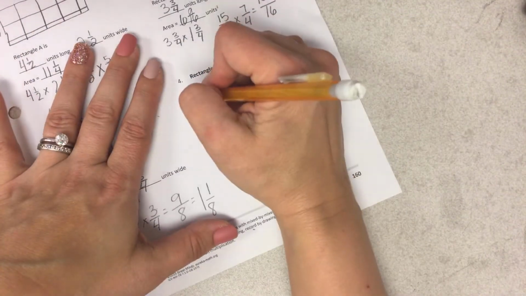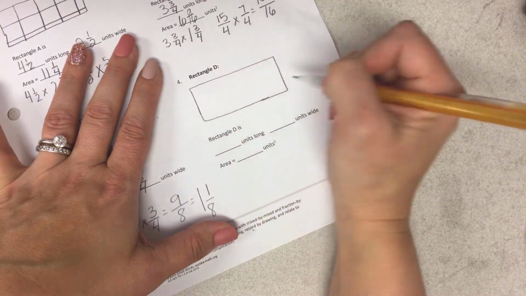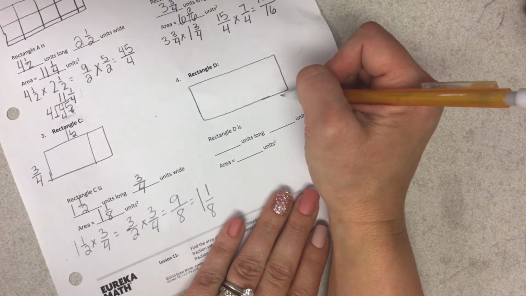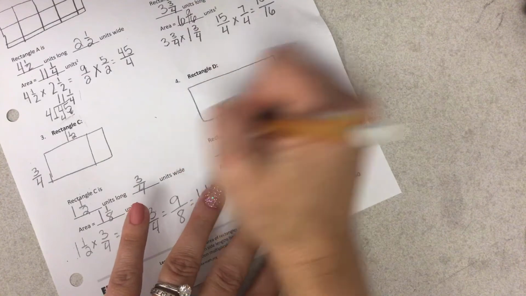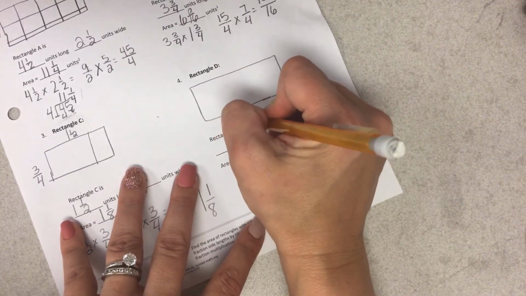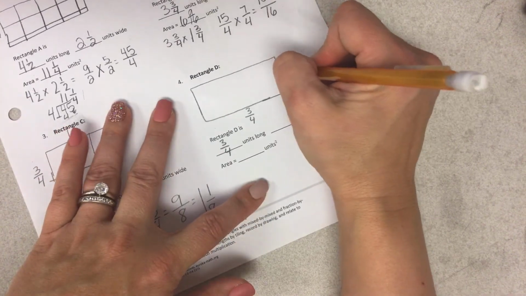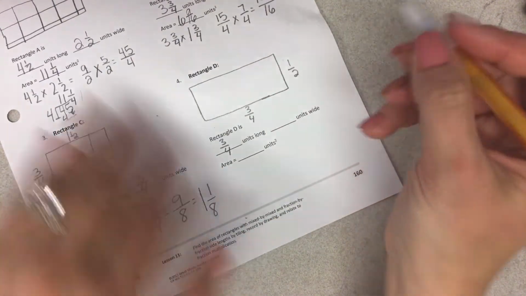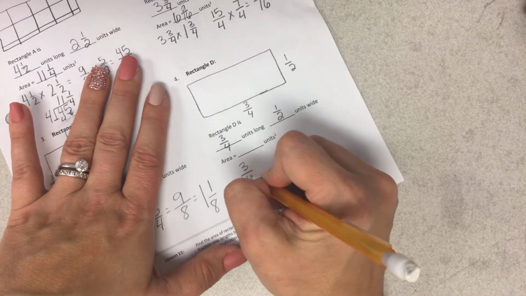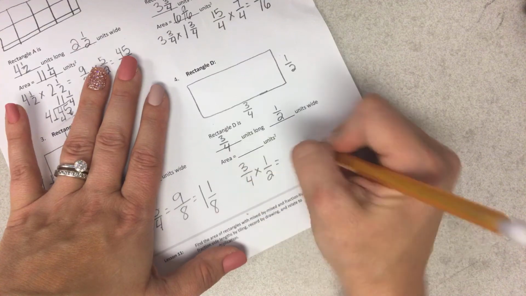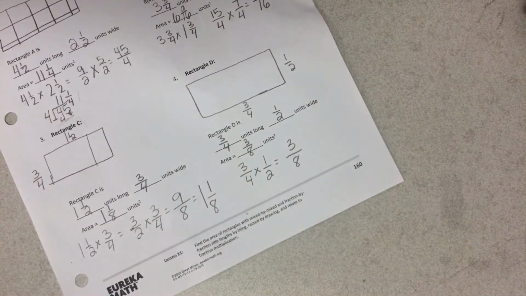All right, so the last one on this side is rectangle D. Okay, and I'm actually going to show this area as, let's see here, the length is going to be 3/4. And how wide it's going to be is going to actually be 1/2. So I don't necessarily need to draw anything in here. So I'm going to do 3/4 times 1/2. So 3/4 times 1/2 equals 3/8. Can't simplify, so my answer is 3/8. Okay?